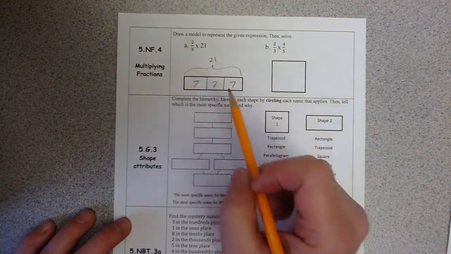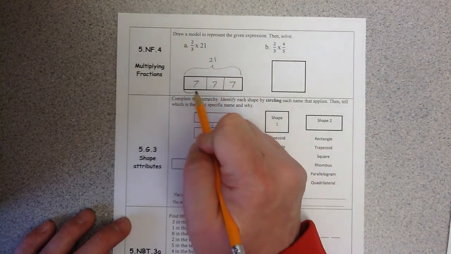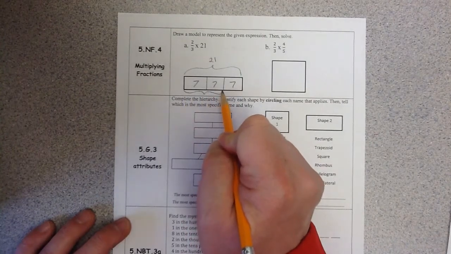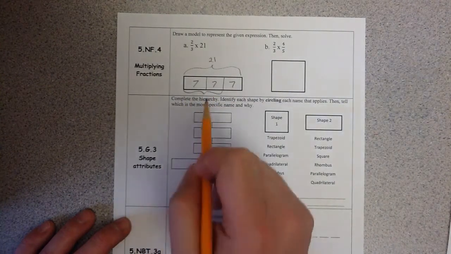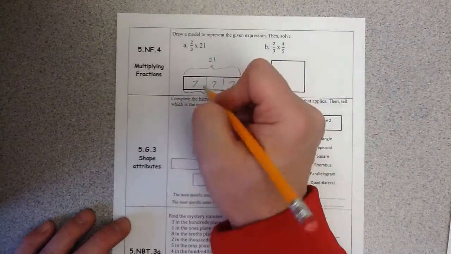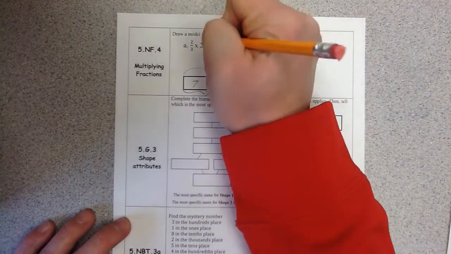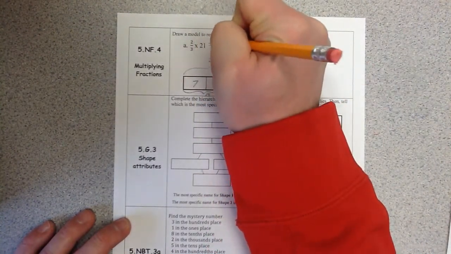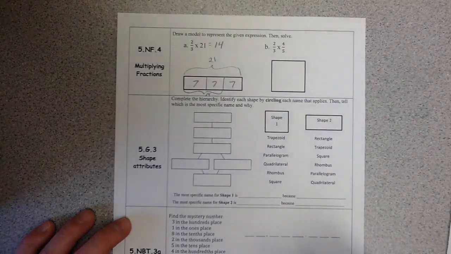Now I need 2 of those thirds. So here is 1/3, and there is another 1/3. So that's 2/3 right there. And so 7 plus 7 is 14. So 2/3 multiplied by 21 is 14.